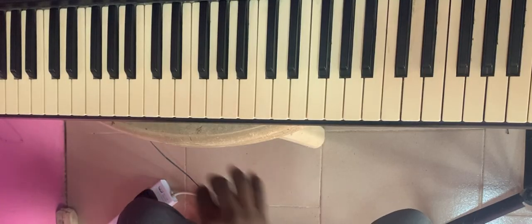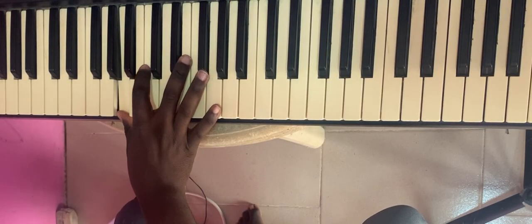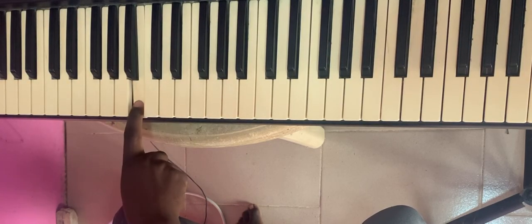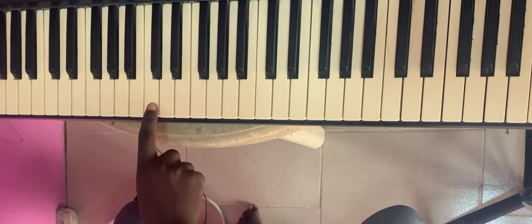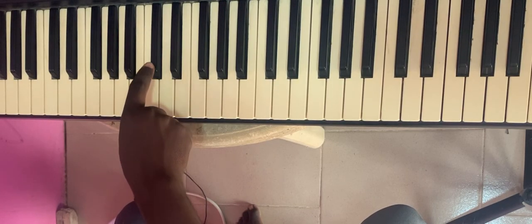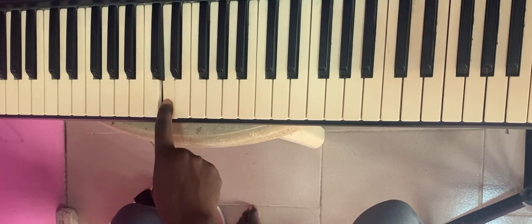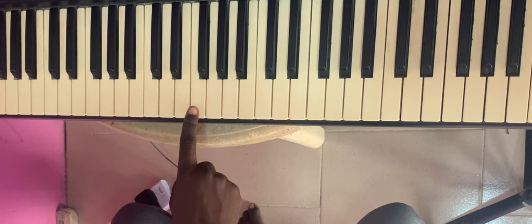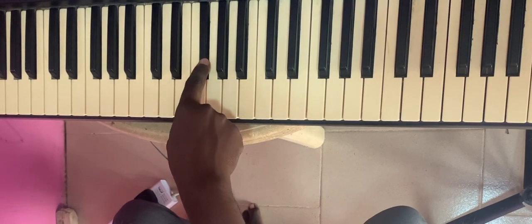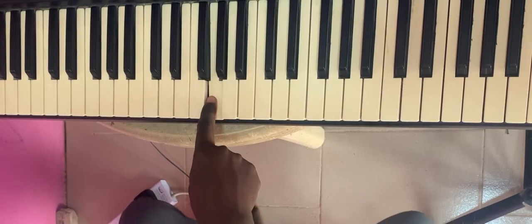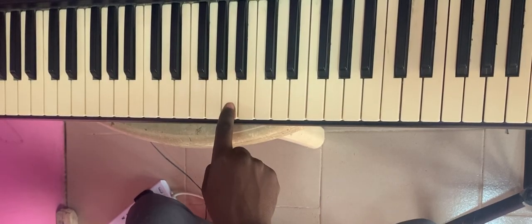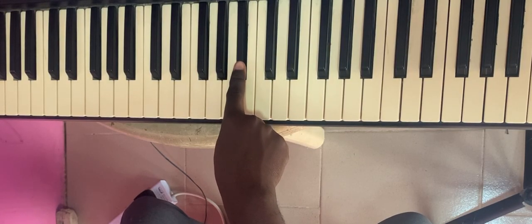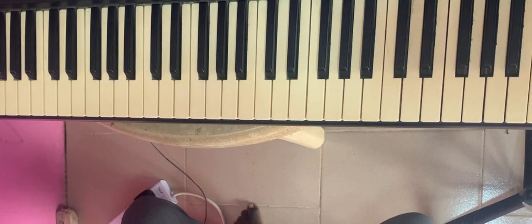So this becomes A sharp, B, C, C sharp, D, D sharp, E, F, F sharp, G, G sharp, back to your A sharp. So this is when we are moving forward.